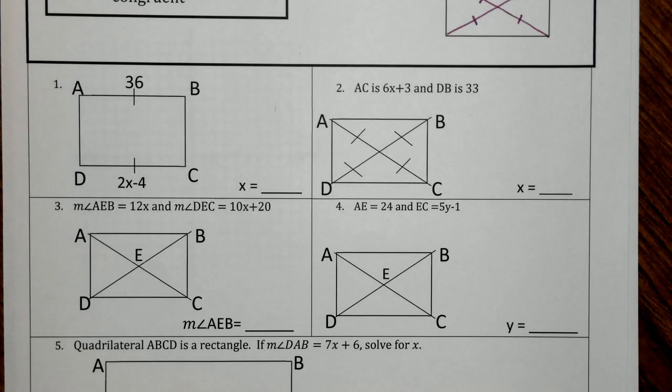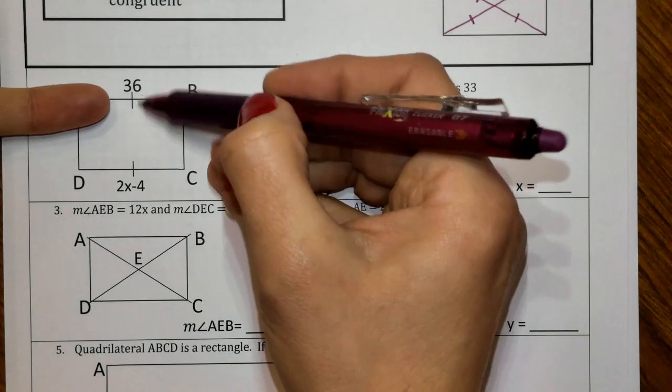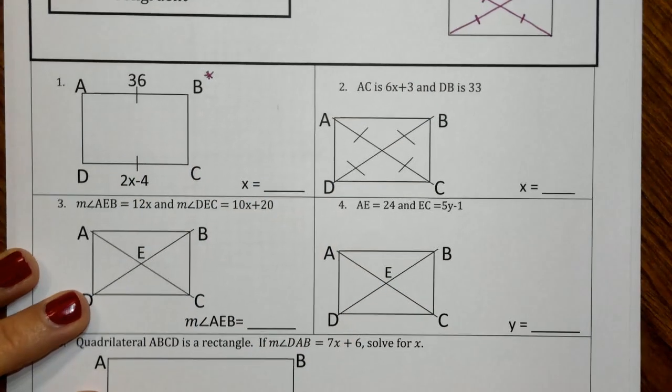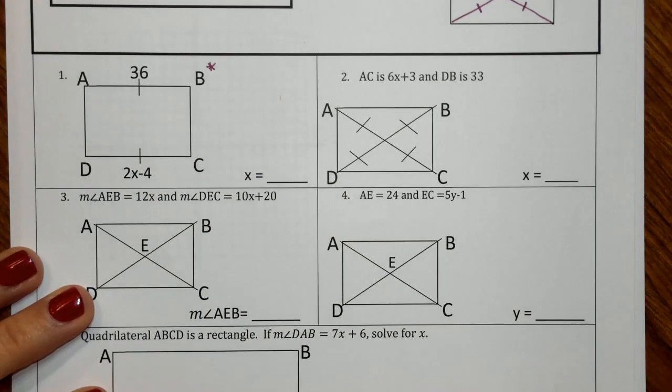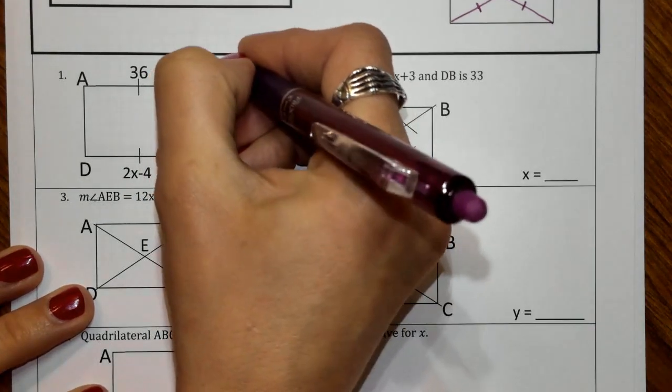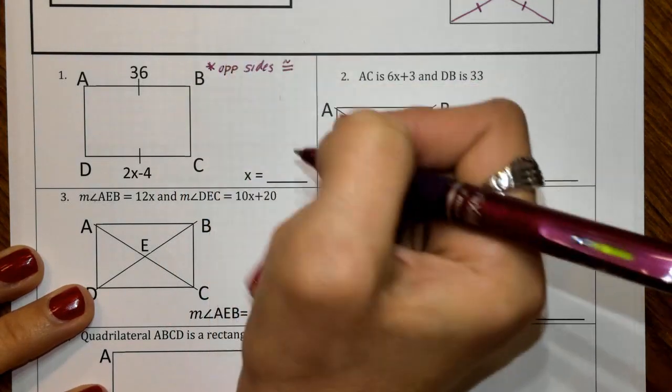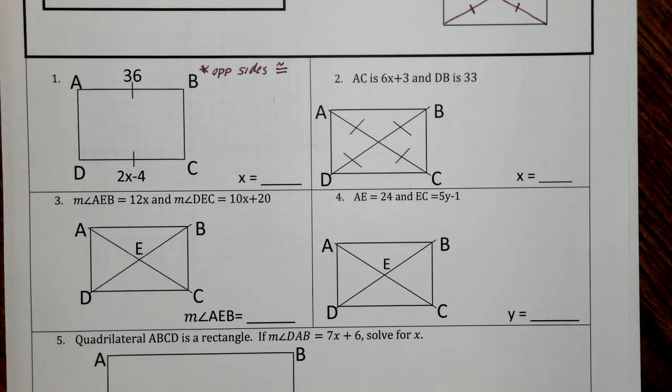Here we're just solving for x. This is a rectangle, so our opposite sides are going to be congruent. So again, like I always ask my students to do and what I do in my videos and my notes, we're going to go ahead and write down the property. Opposite sides are congruent. This is a property of all parallelograms.